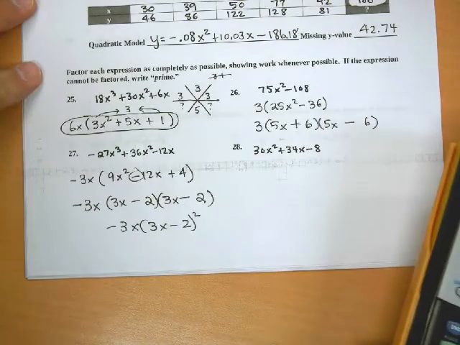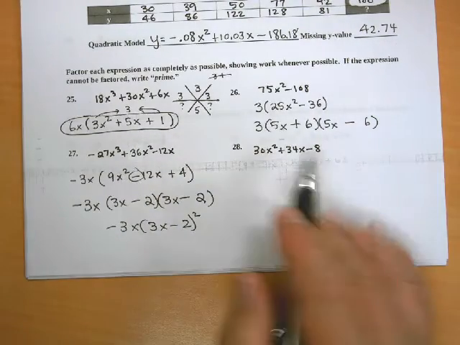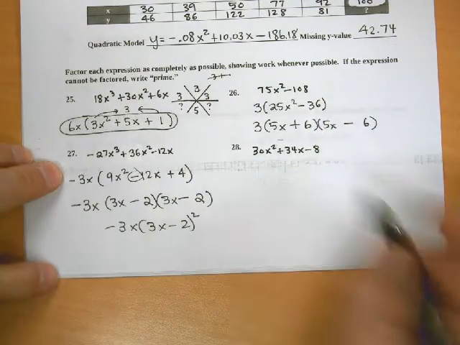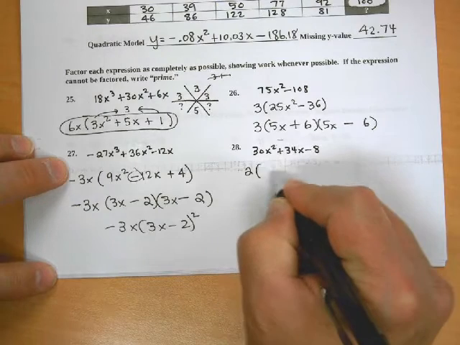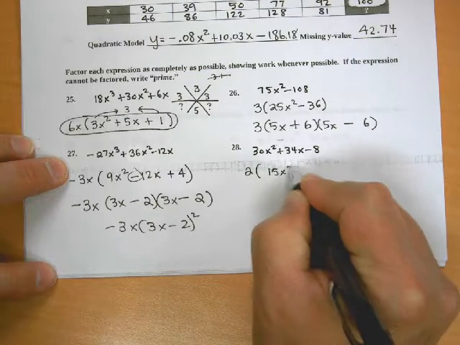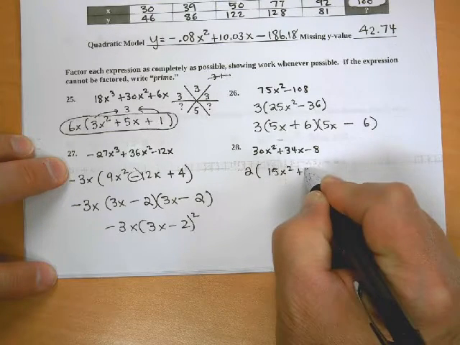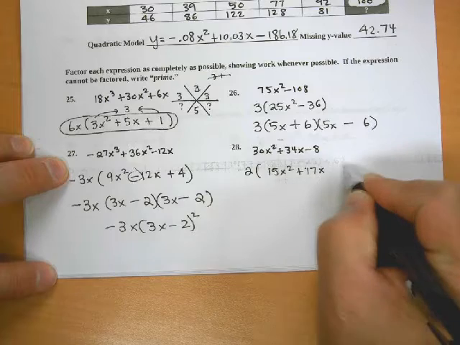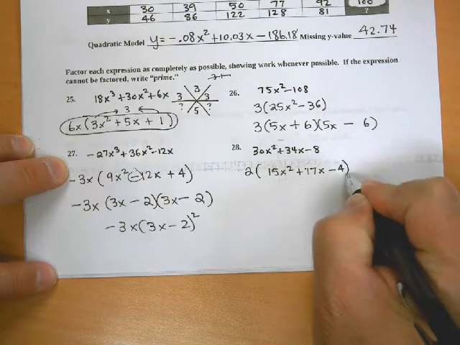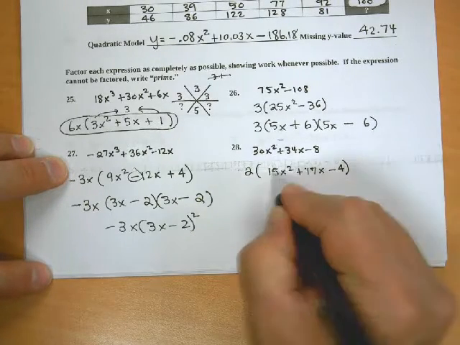Okay, the next one here has a common factor of 2. So we're going to pull that 2 out. 34 divided by 2 is 17. And I divided all 3 of them by 2 to get these numbers here.